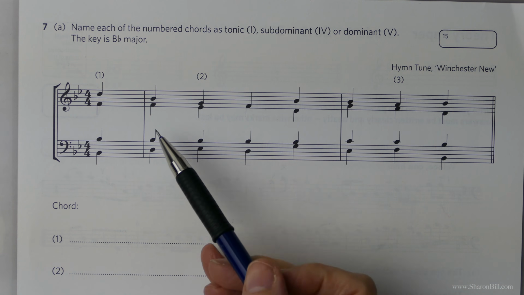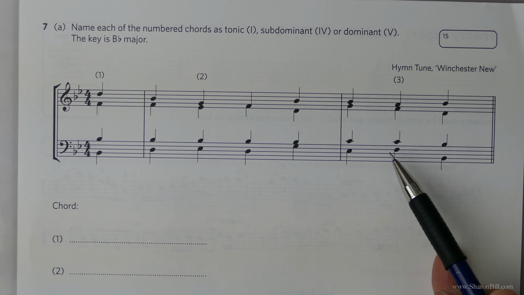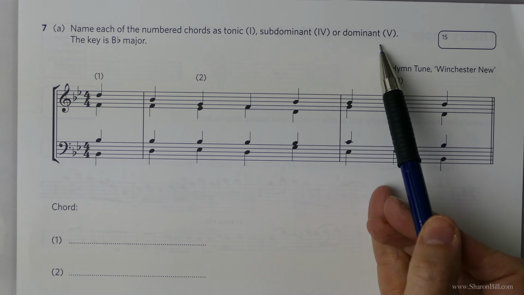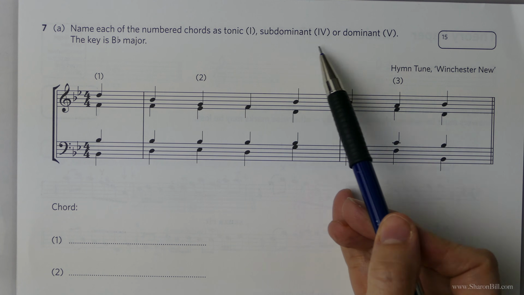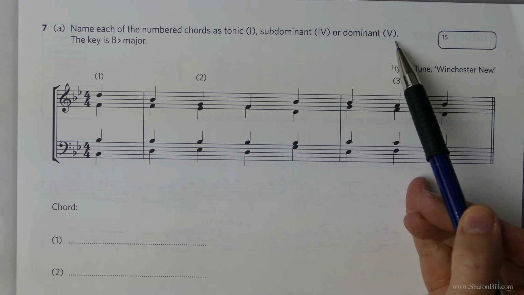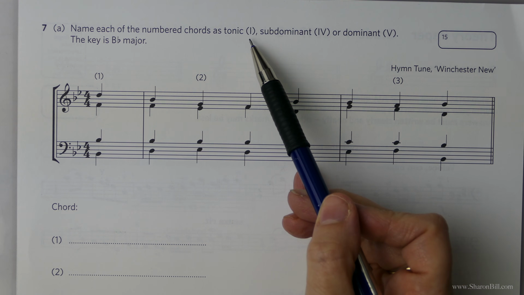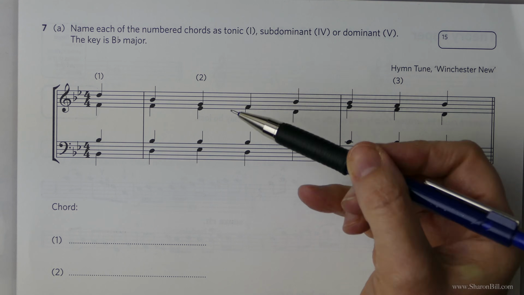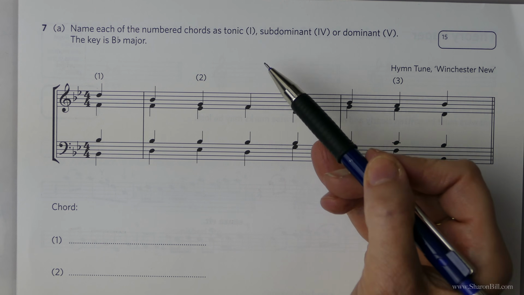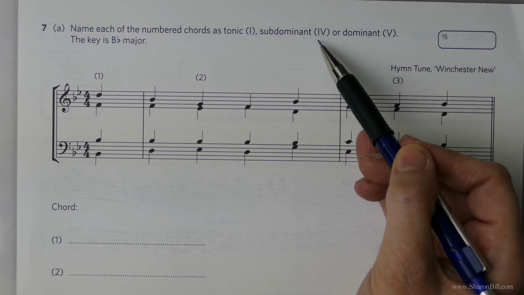If you just get your planning set out, all the thinking is done for you. So we're asked to name each of these chords numbered here, and we're going to name them as either chords 1, 4 or 5, tonic, subdominant or dominant. Just the Roman numerals will suffice. So we use a Roman numeral to show a chord built upon a note rather than a single number. A Roman numeral signifies a chord or a triad.